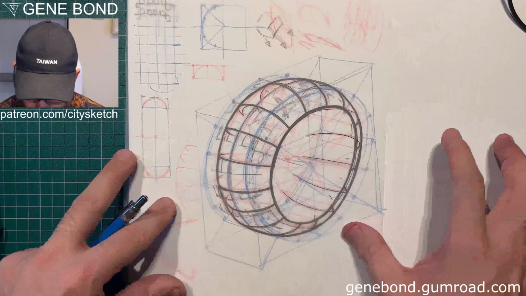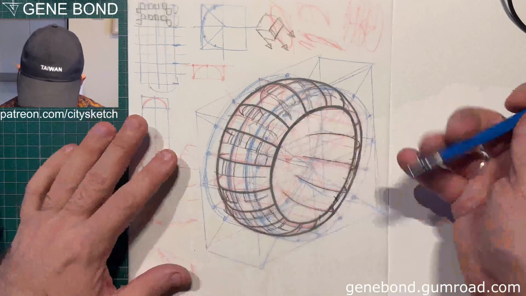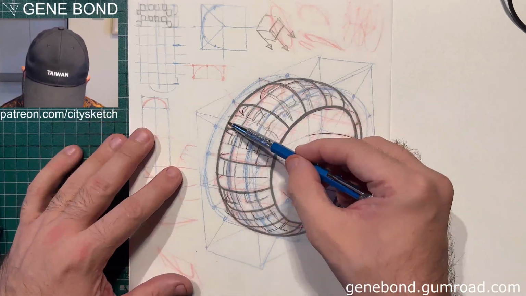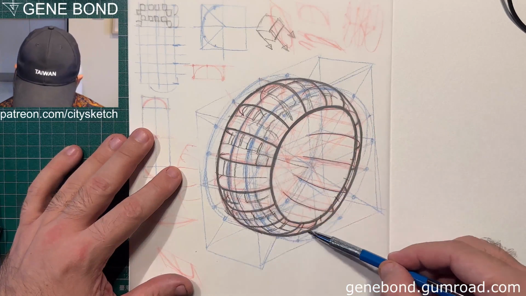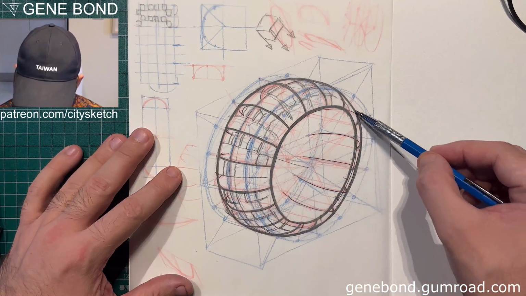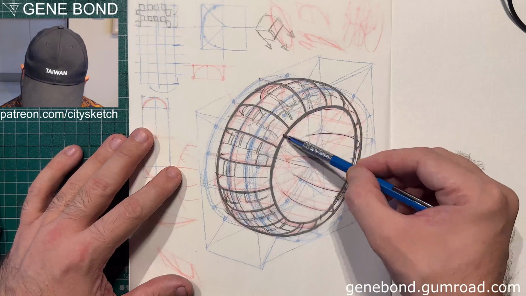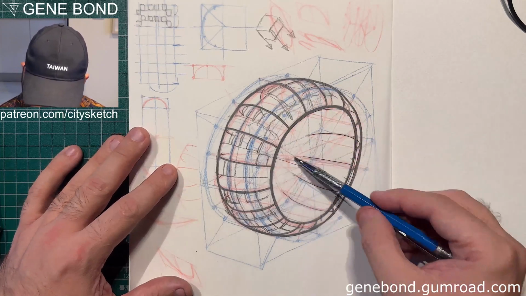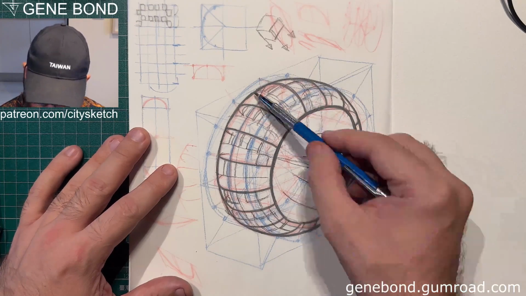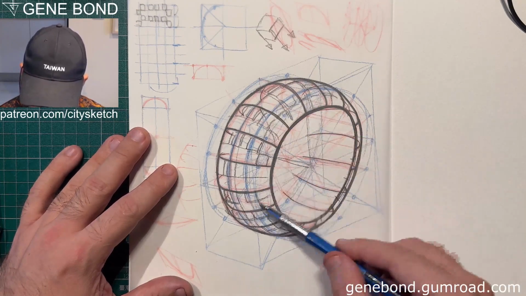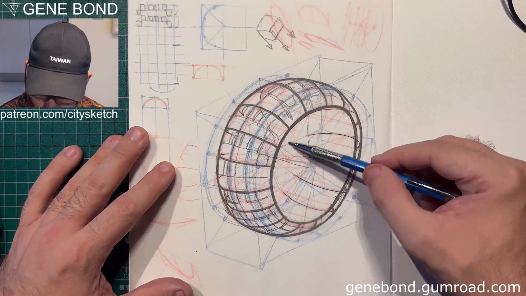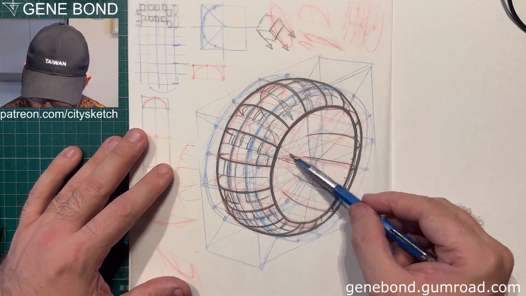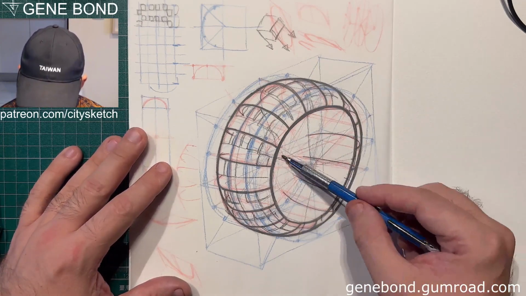Let me draw this outline. So in there you can see how we have this kind of inward perspective grid.